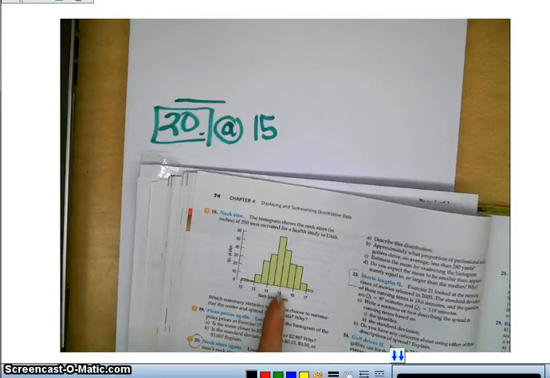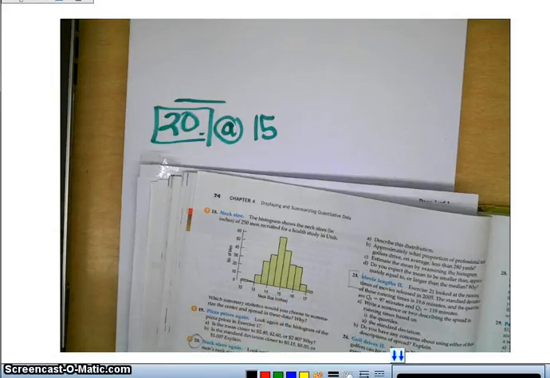A median is not the same thing. A median is the number in the middle, the number that's in the middle if you arrange them. That's a totally different thing. The median is not even a calculation.